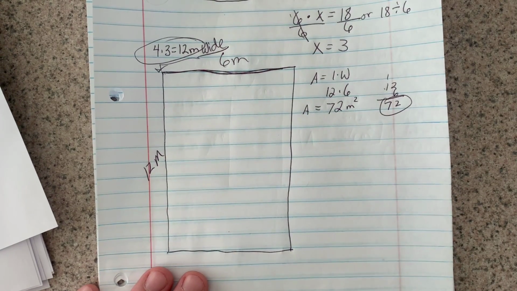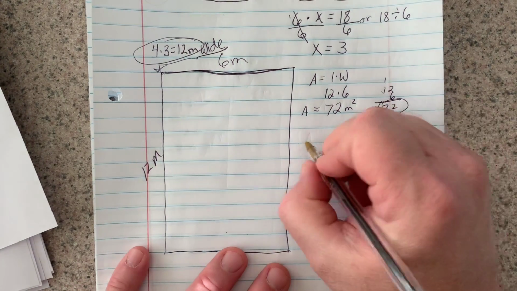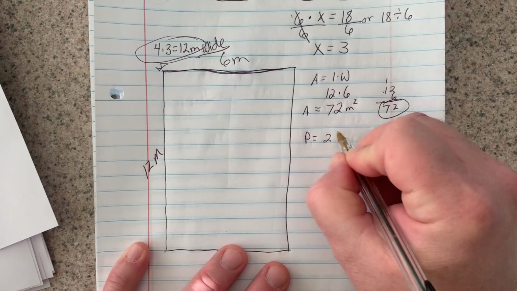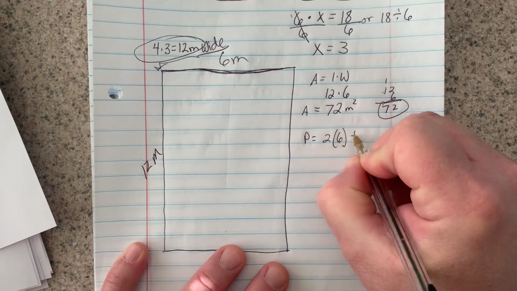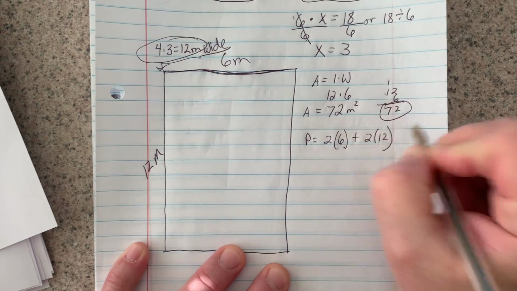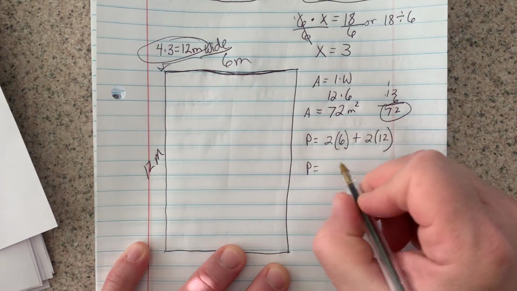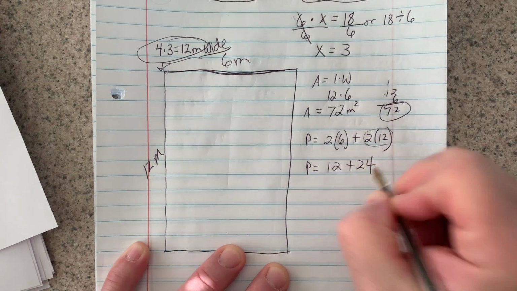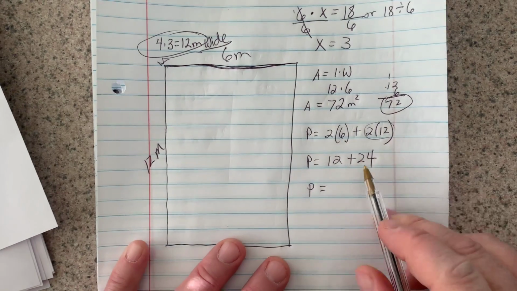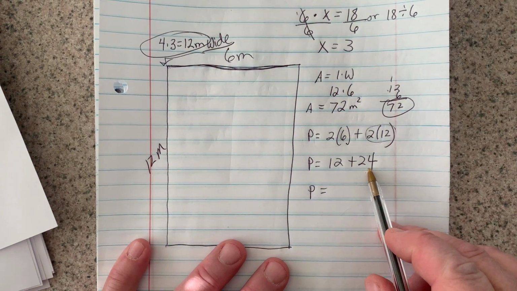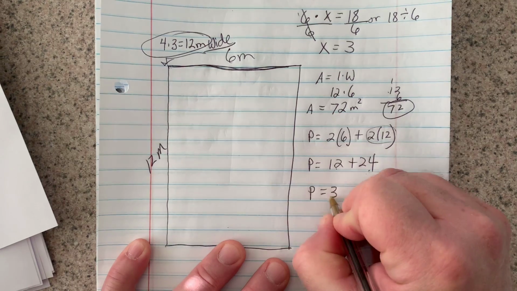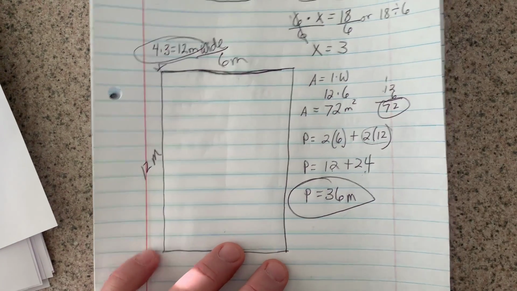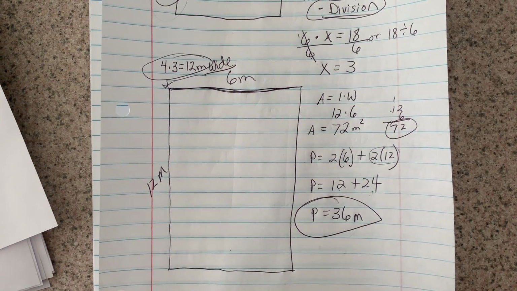Okay, just for your information. But perimeter here is the one that we're really looking at. So this is 2 times 6 plus 2 times 12. So perimeter equals 12 plus 24. So perimeter equals 24 plus 10 is 34, plus 2 more is 36. 36 what? Meters. Okay? That's it.